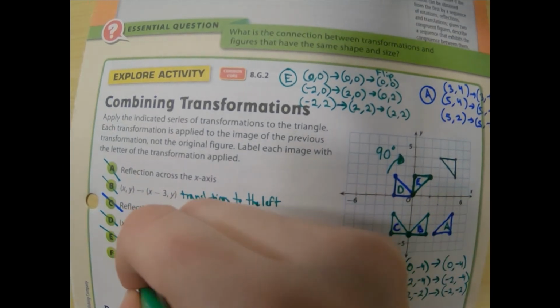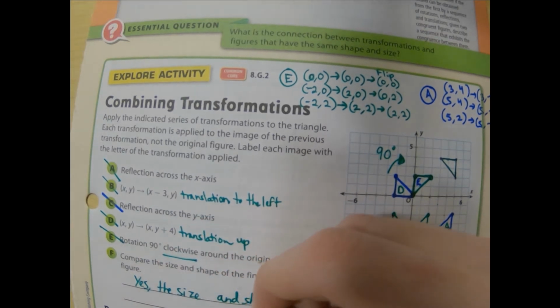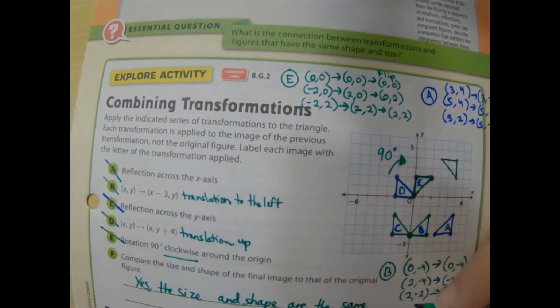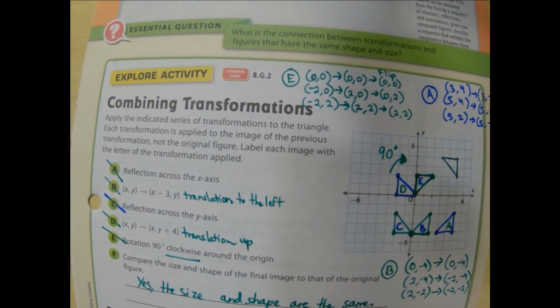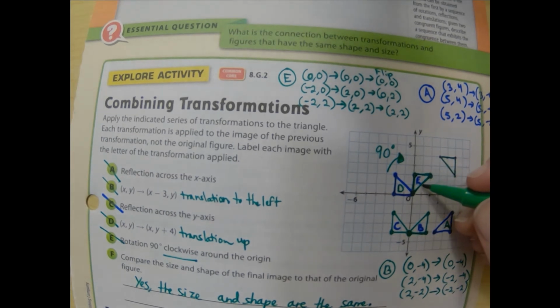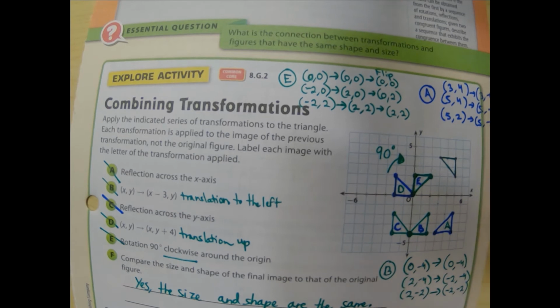So let's say yes, the size and shape are the same. What's the only thing that's different? Tell yourself. If you're telling yourself that the only thing different is the location or orientation, you are correct, okay? Orientation is like which way it's facing. Right now we could say that this side is facing towards the right, this side is facing towards the left, right? It kind of flipped it to a different orientation.